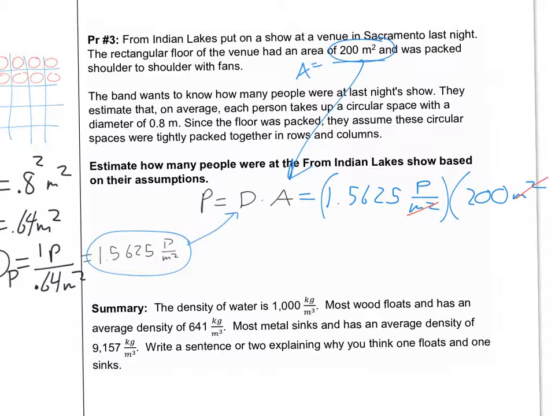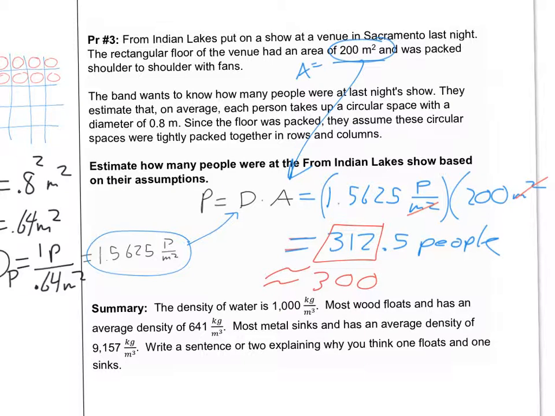Square meters cancels out. 1.5625 times 200 is 312.5 people. Now, don't think that there was 0.5 people. Maybe there was a child there or something, but what we would say is that there's probably about 312 people, or even a better estimation is that there was about 300 people. That's a good way of estimating to the nearest hundredth, because that's all they really ask us to do. So pretty cool. There's about 300 people at their show.